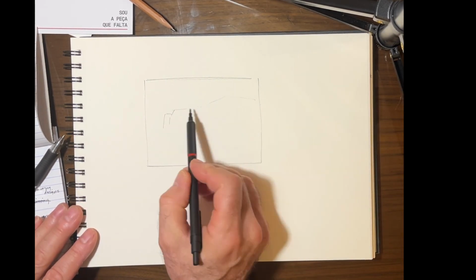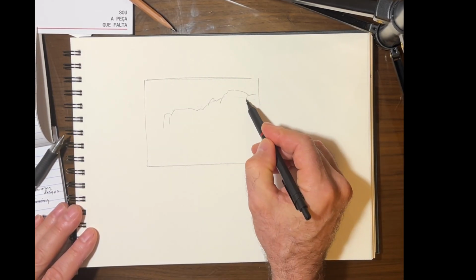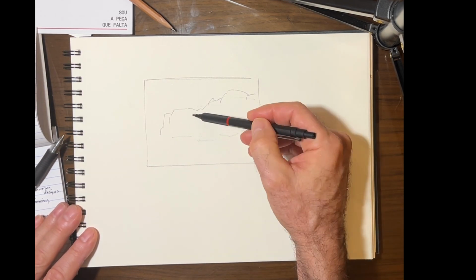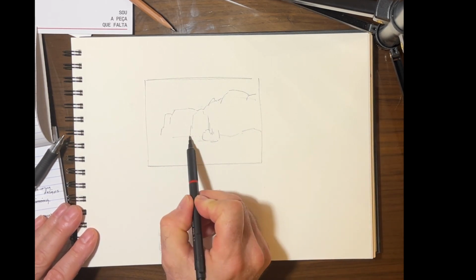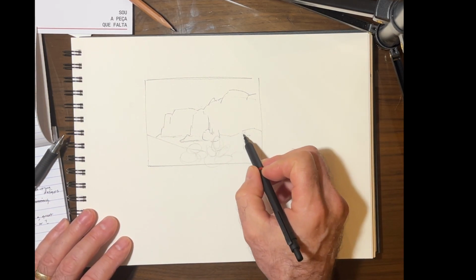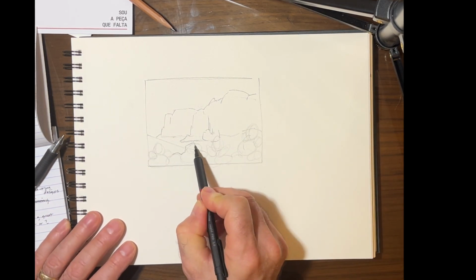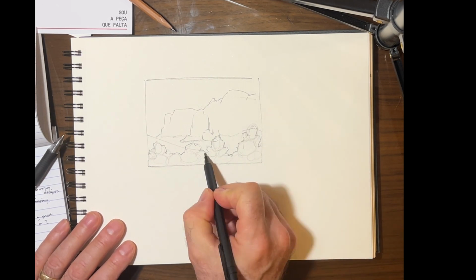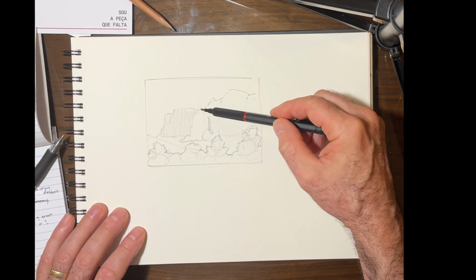So here is the sped up version of my thumbnail sketch. And you can see I've changed the proportions and zoomed in even a little more. This would be a sketch for a smaller painting, you know, maybe 9 by 12 or 12 by 16, something like that.